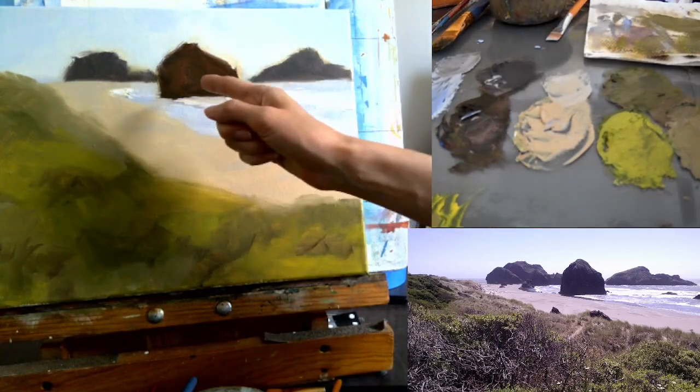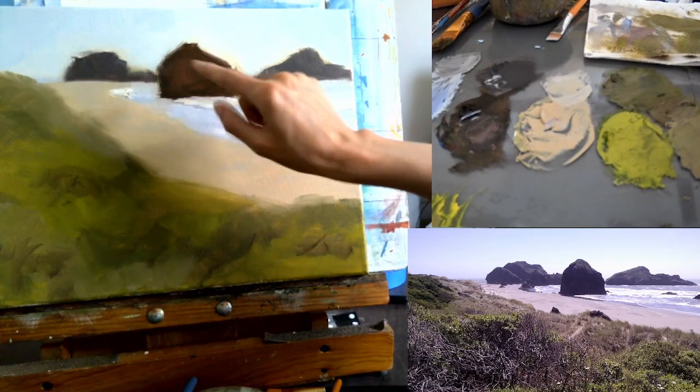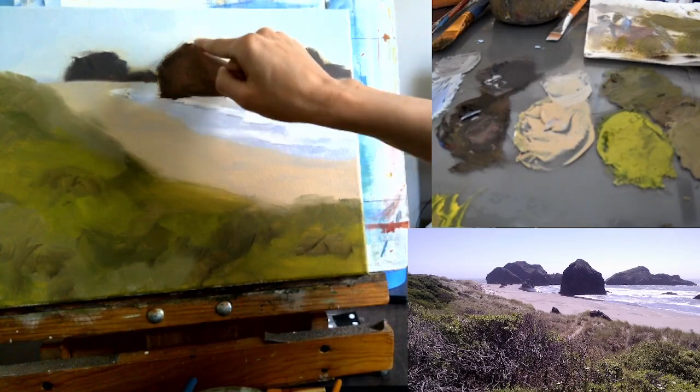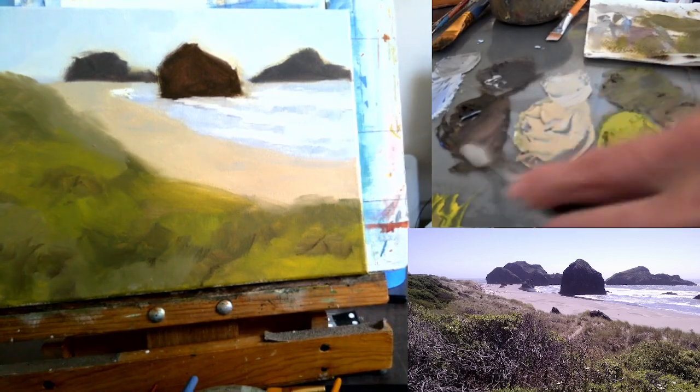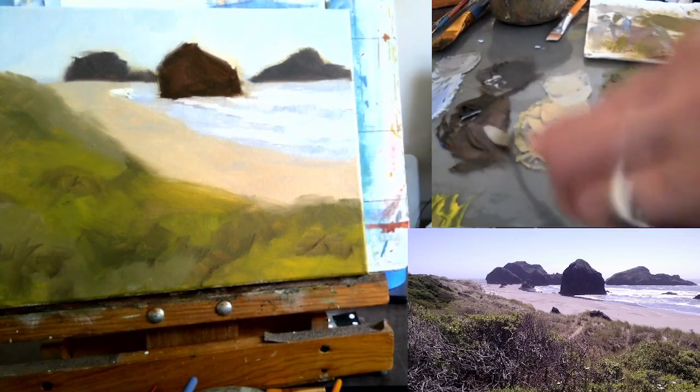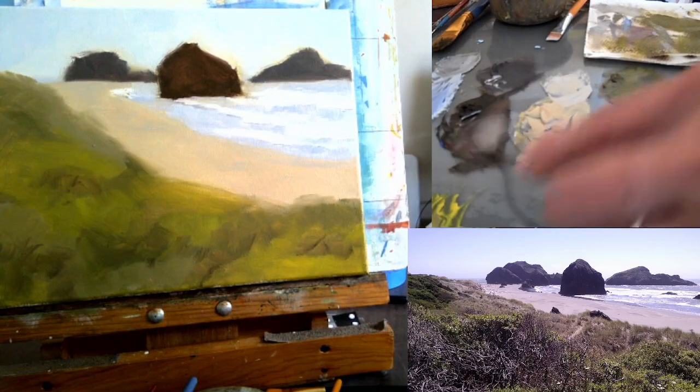It still has to be darker, right? Because I don't want this to be like, oh no, what happened? Dark, light. It's a subtle change.